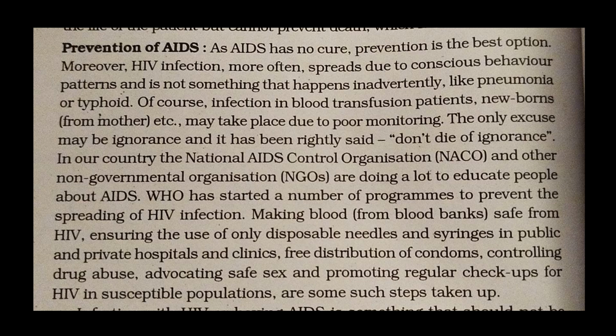Prevention of AIDS. As AIDS has no cure, prevention is the best option. Moreover, HIV infection more often spreads due to conscious behavior pattern and is not something that happens inadvertently, like pneumonia or typhoid. Of course, infection in blood transfusion patients, newborns from mother, etc., may take place due to poor monitoring. The only excuse may be ignorance, and it has been rightly said, don't die of ignorance.